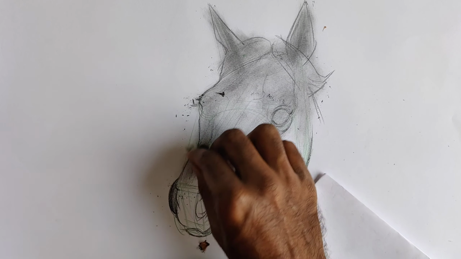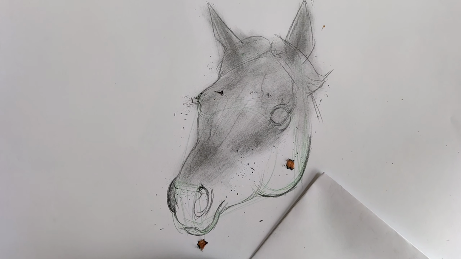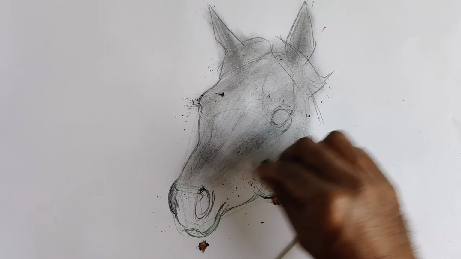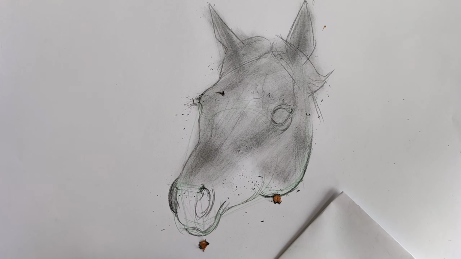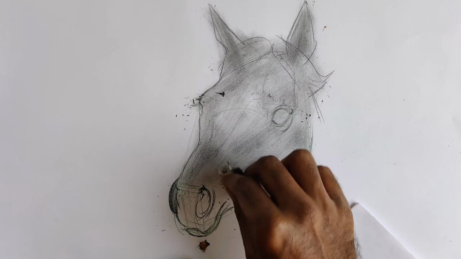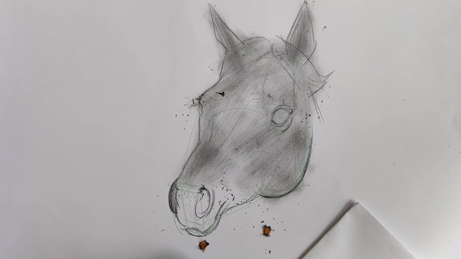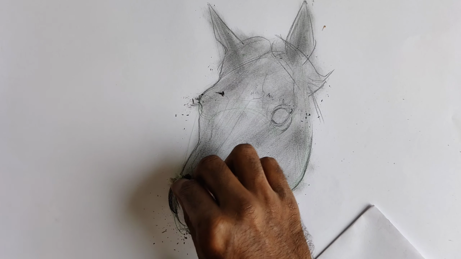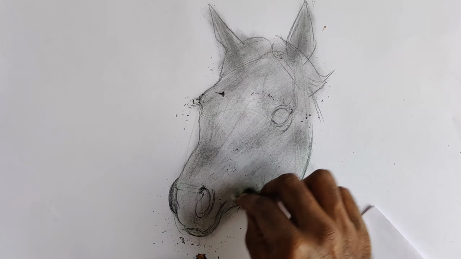No need to worry whether the dust particles are going out of this contour line. Just give a shade to the overall sketch end to end. Don't leave any white space.